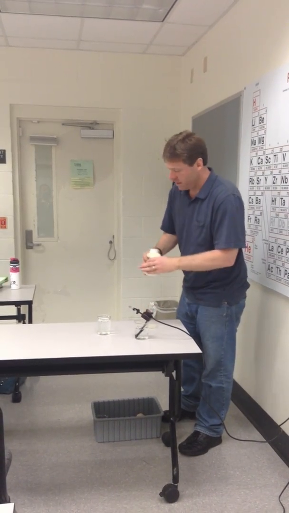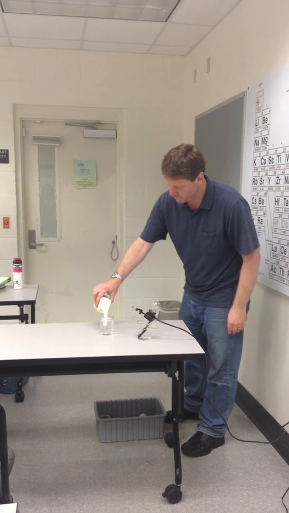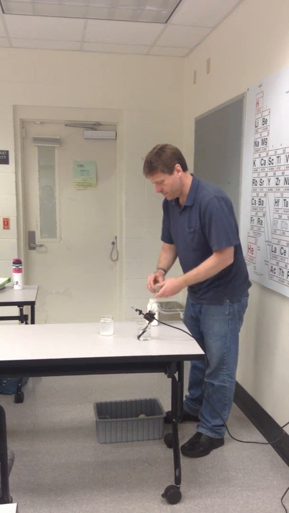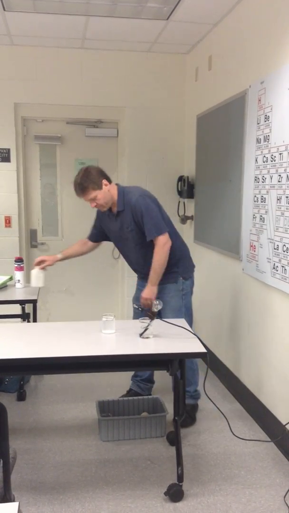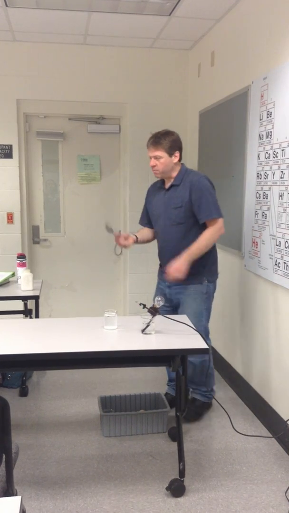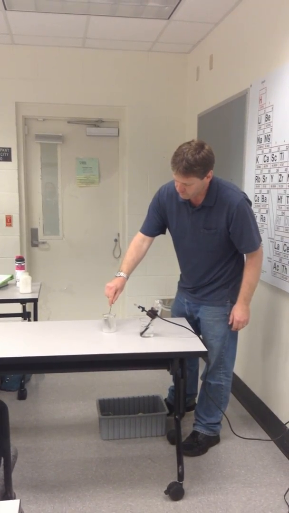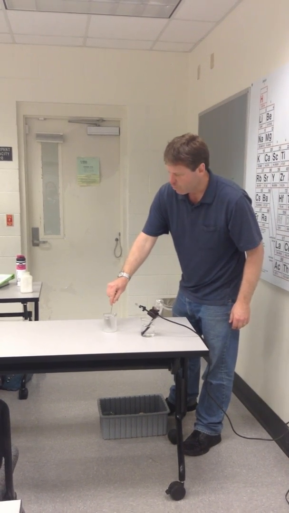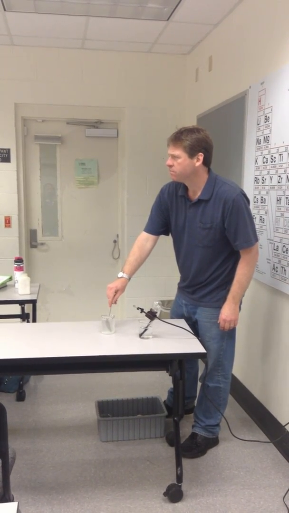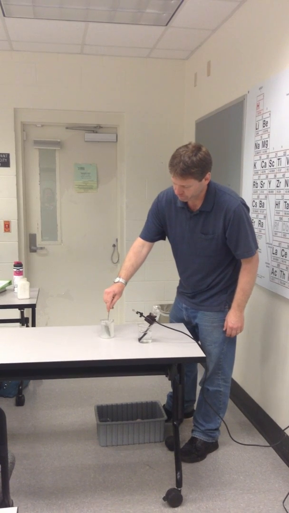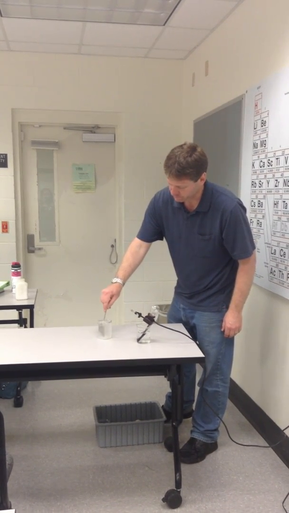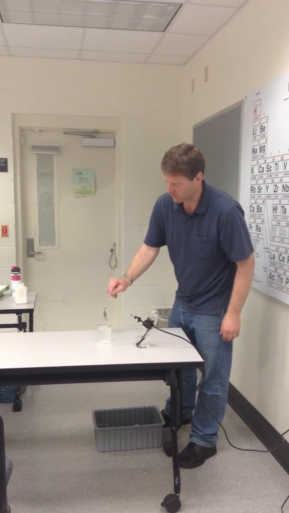Looks neat though. So here's some salt. There we go. And we'll stir this to get the salt to dissolve. Would heating this up make the salt dissolve faster? Yes. No. We'll learn about that in Gen Chem 2. You guys ready?